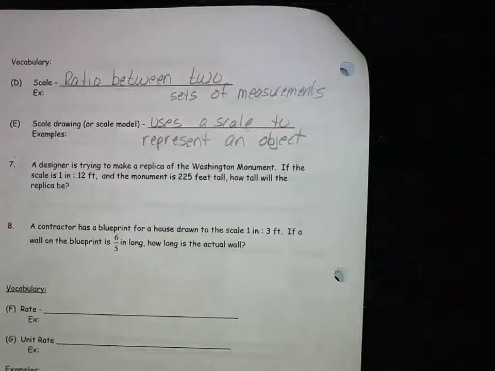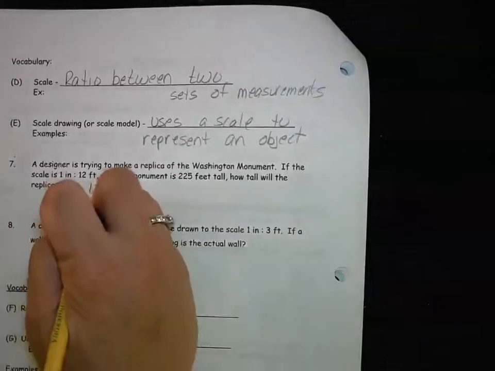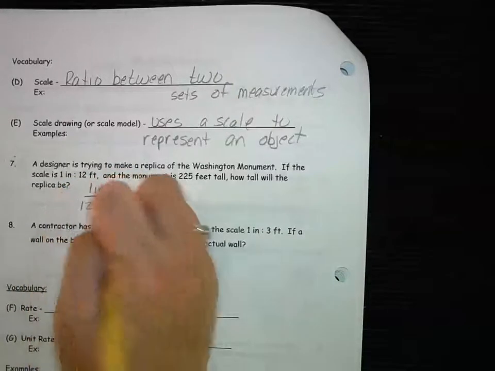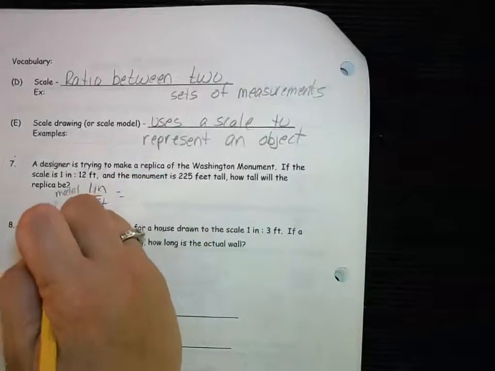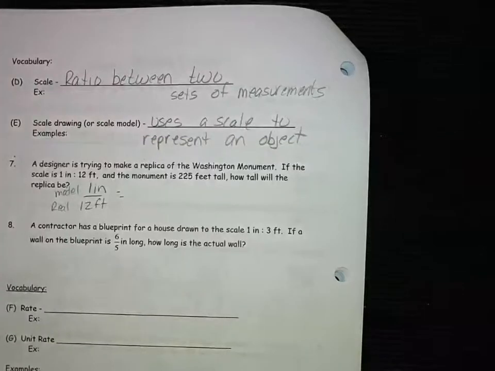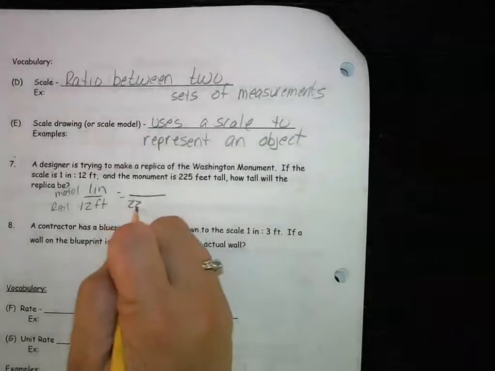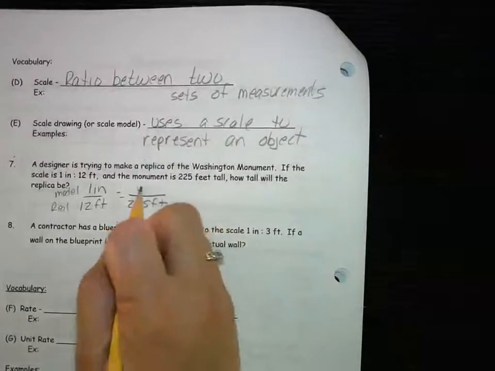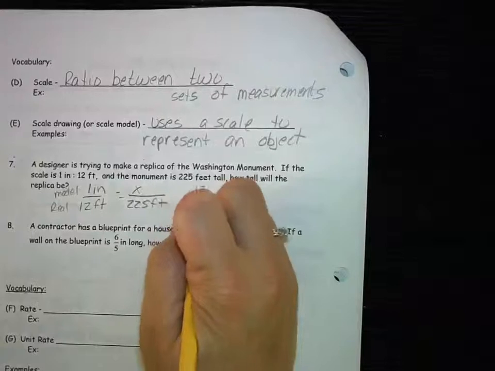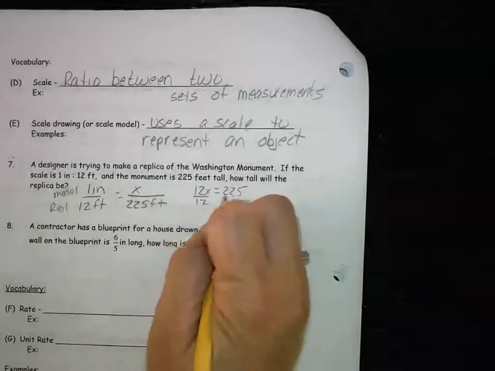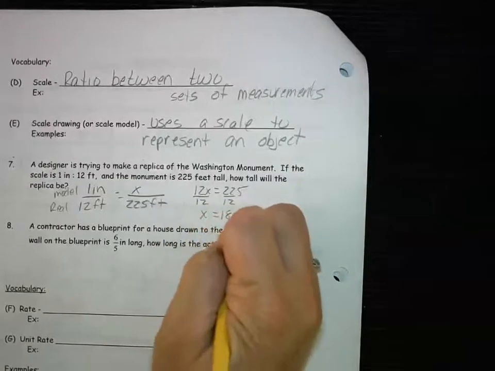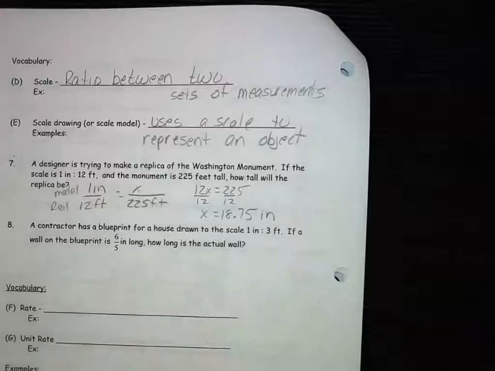A designer is trying to make a replica of the Washington Monument. If the scale is 1 inch equals 12 feet, so this is on the model, and this is the real thing. 1 inch on the model is 12 feet on the real thing. The monument is 225 feet tall. So how tall would the replica be? When you cross multiply, you have 12x equals 225. Dividing both sides by 12, you end up with 18.75. So that replica would be 18.75 inches tall.